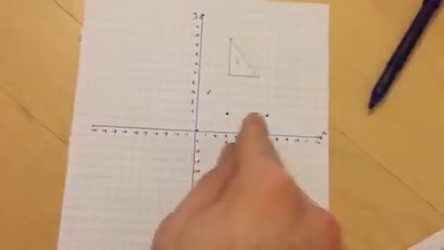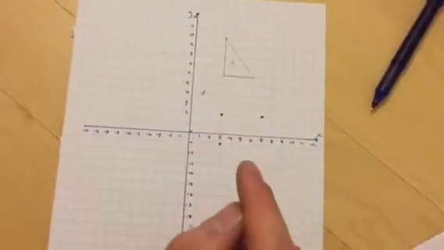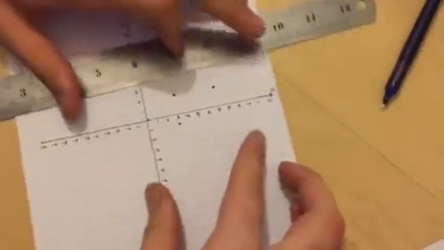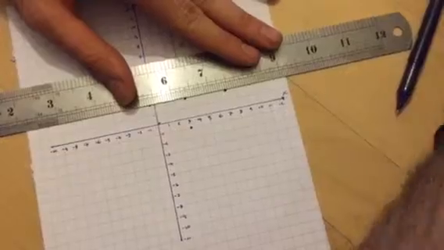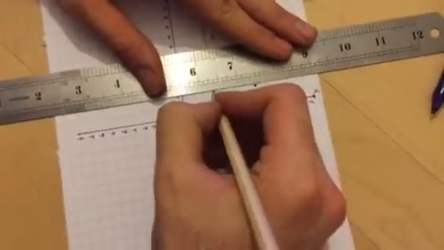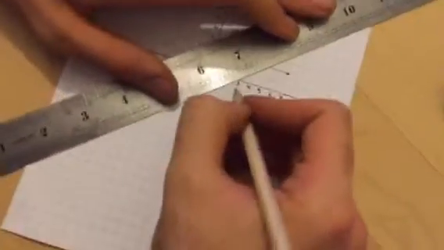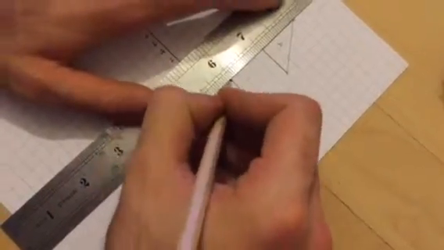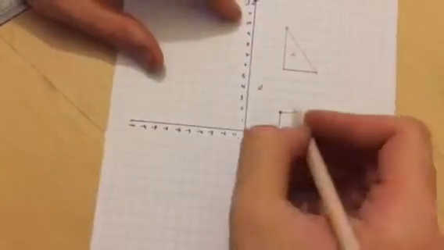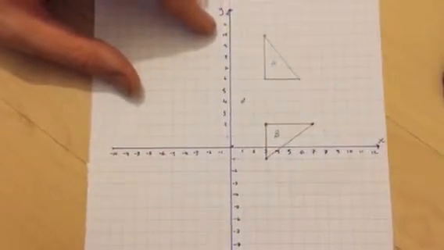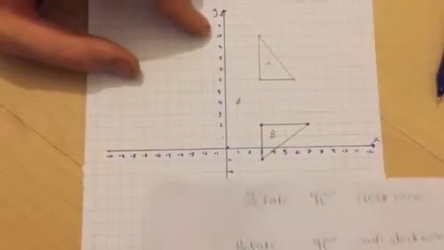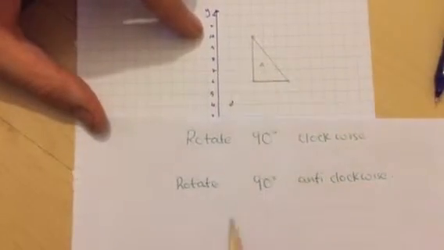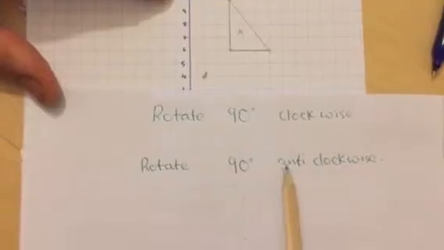And there. Now you're going to be using pencil, so you wouldn't make a mess like this. When you've drawn the points, you're going to get your ruler and draw the shape in properly with a pencil. Now the next step is to label it B. You've done that. The next question is asking us to rotate the same shape, shape A, 90 degrees anti-clockwise.